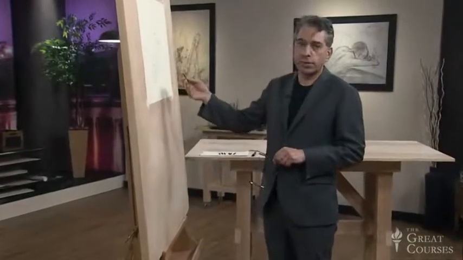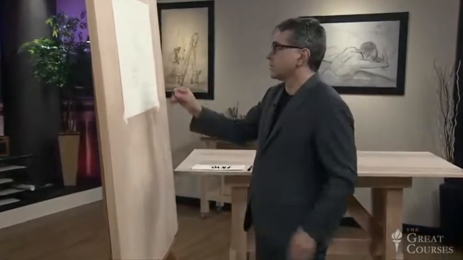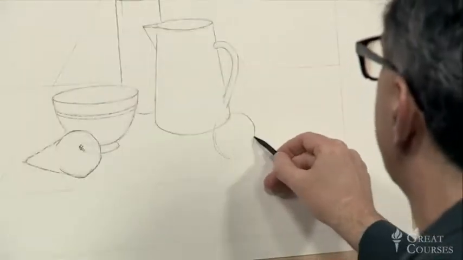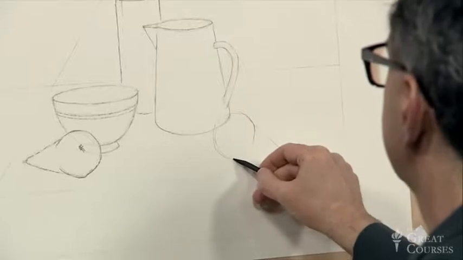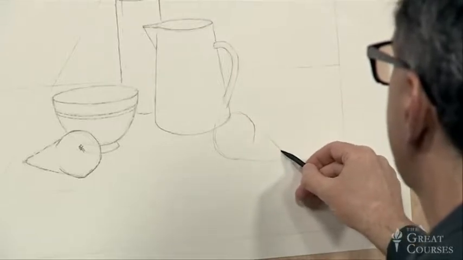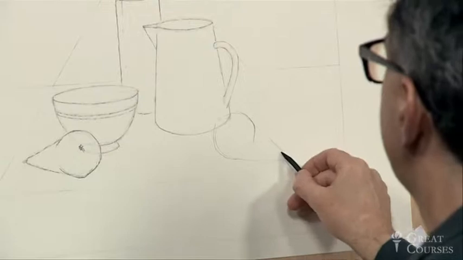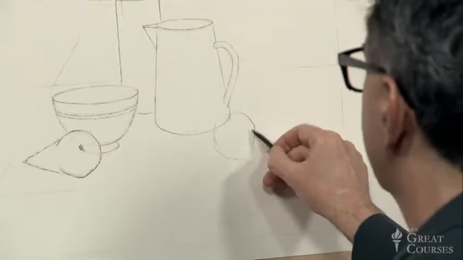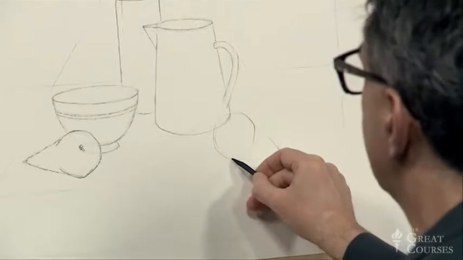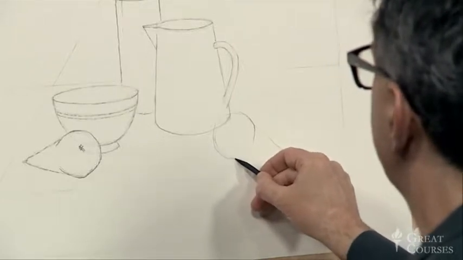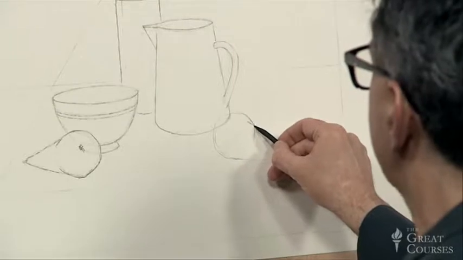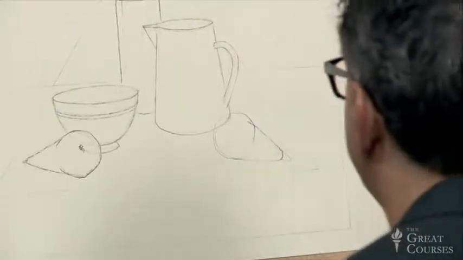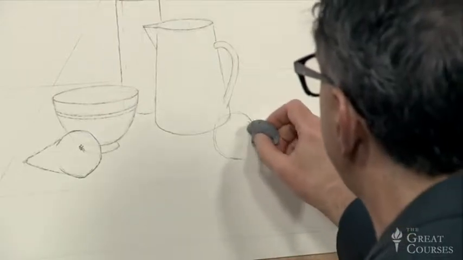And on the right, we can do the same thing. We'll start with a circle and a triangle, and then we'll modify them. A little rounder over here. And this time we can change the spatial reading by letting the triangle overlap the circle, and this time the tip of the pear will be projecting forward.